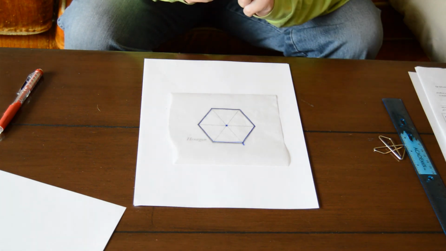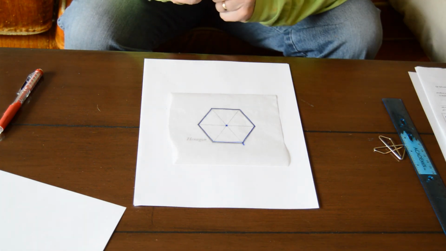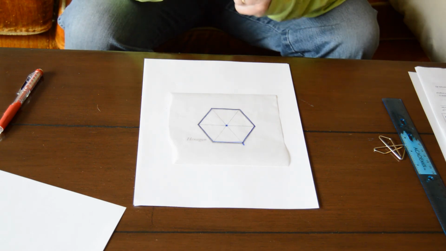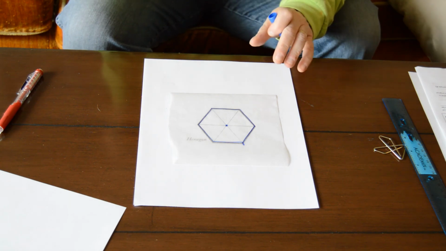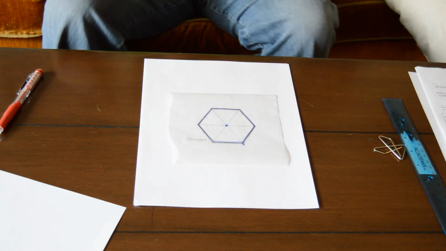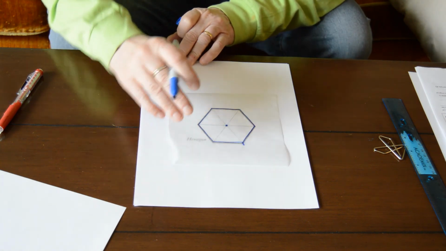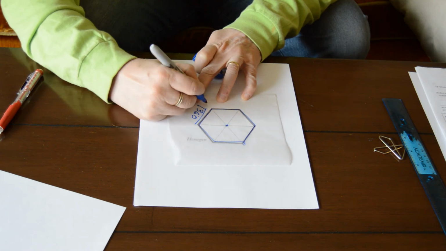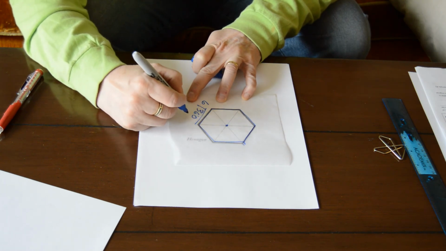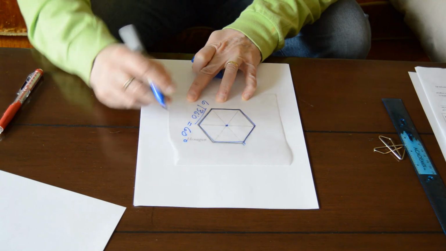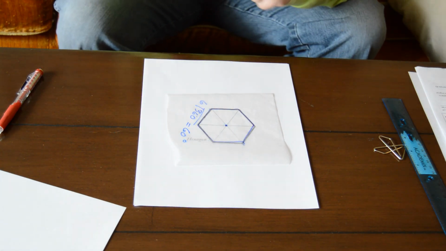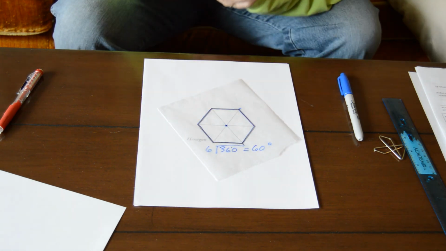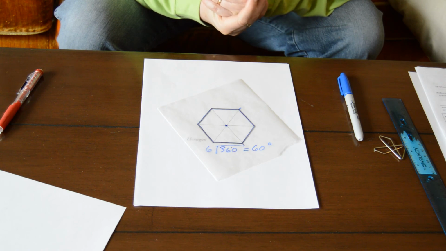And then to find out the angle of rotation, what you do is you take 360 degrees and divide it by the order of rotation, which is 6. So we go 360 divided by 6, and we get 60 degrees. So the angle of rotation is 60 degrees. Here you go. I'm going to turn that more so you can see it easier. And that's how you use patty paper to determine the rotational symmetry of an object.